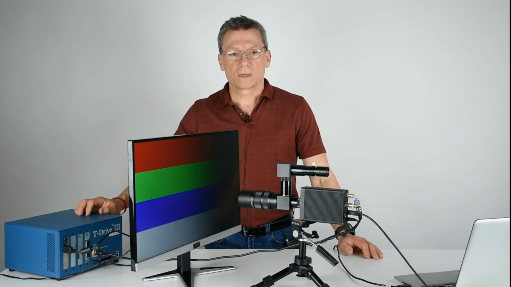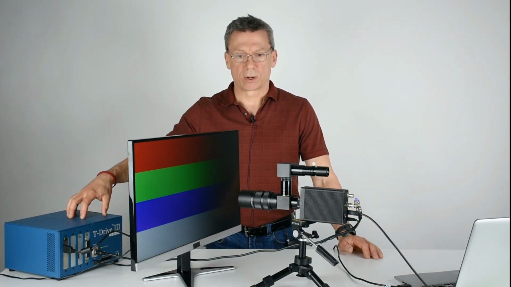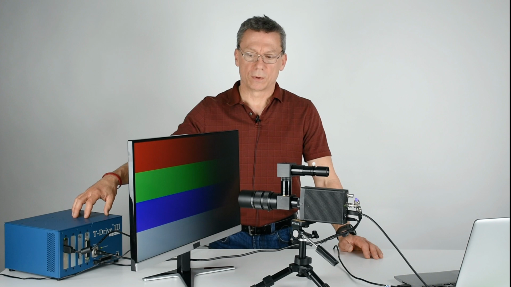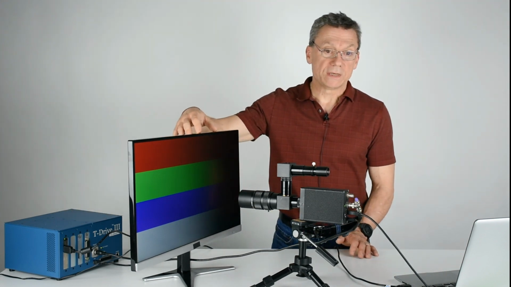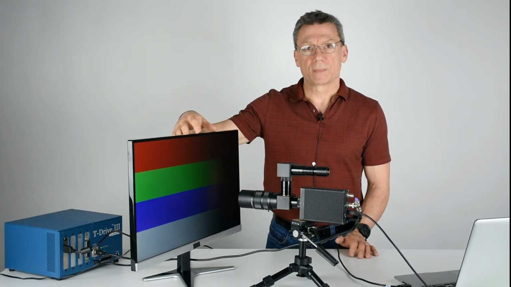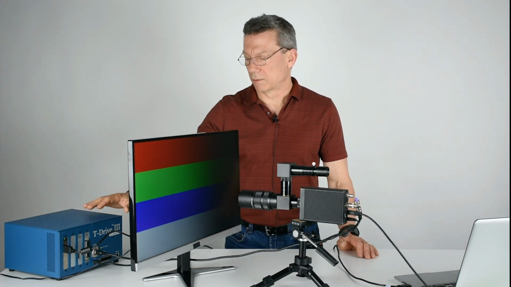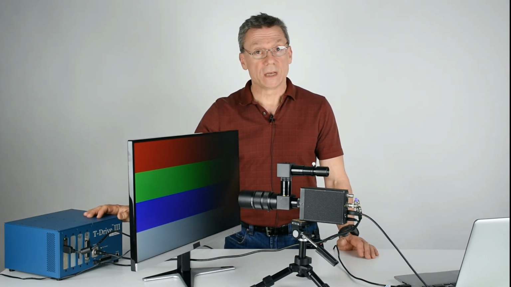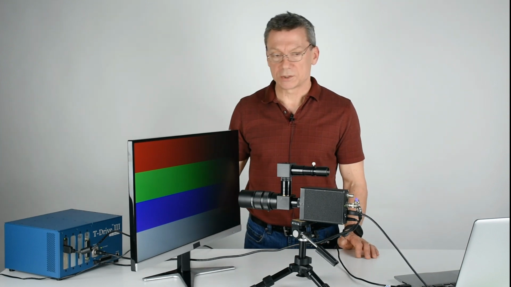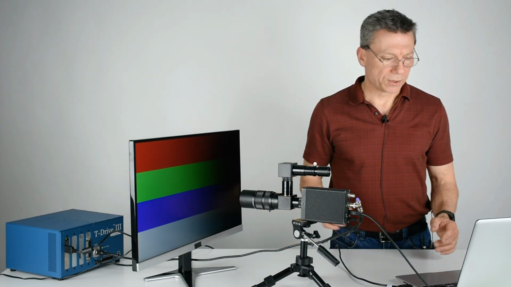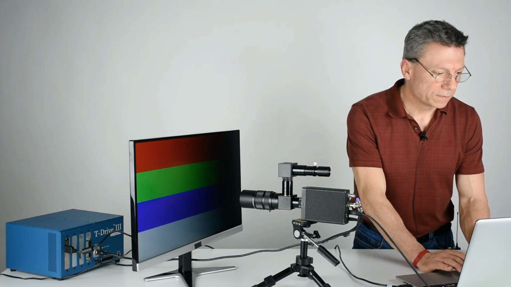The T-Drive is our video test pattern generator box. It's capable of driving both monitors and TVs. It can also drive bare panels. For example, it can drive panels via LVDS or embedded DisplayPort, and then it can drive TVs via HDMI or DisplayPort also. Now I'm going to start the GLRT software, the Gray Level Response Time software.